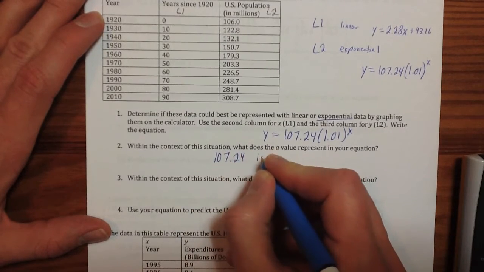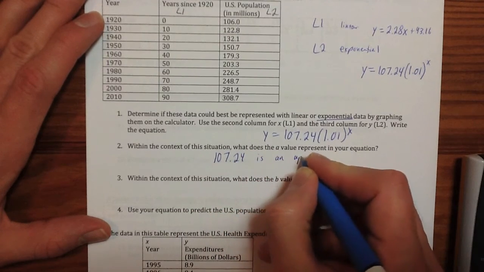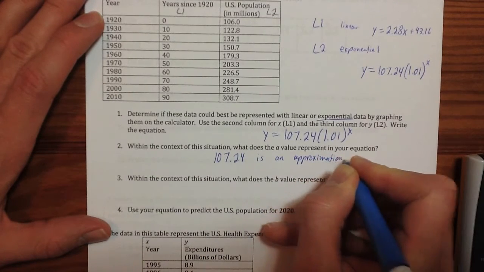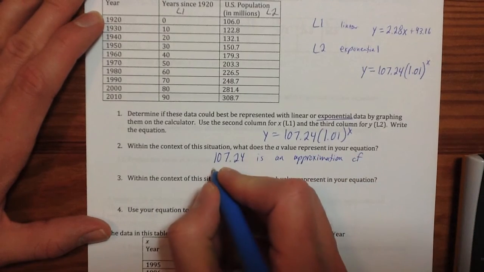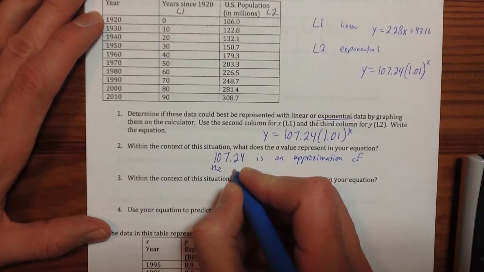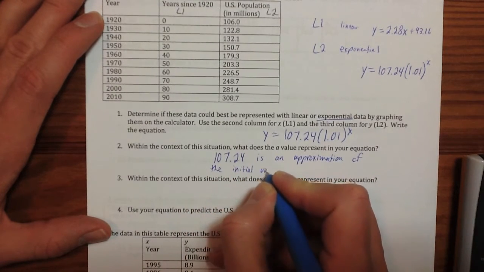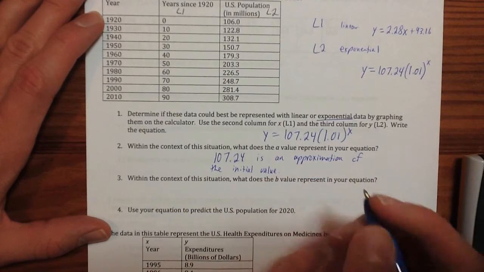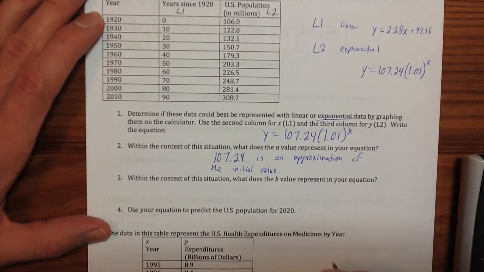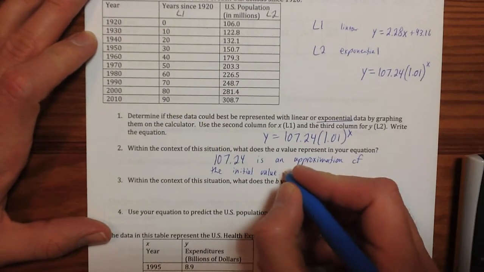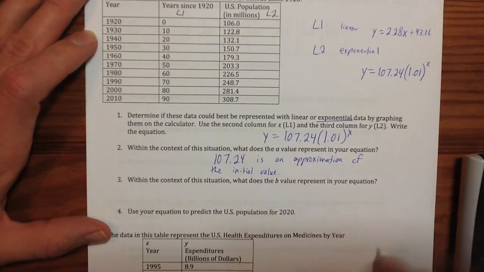107.24 is an approximation of the initial value, and the initial value really was the census in 1920. That's as far back as we went. So I'll just leave it there.